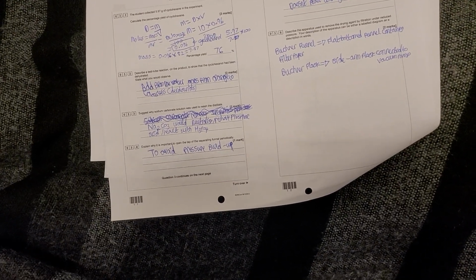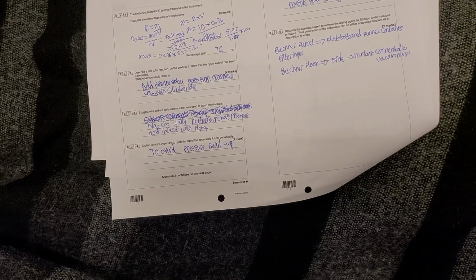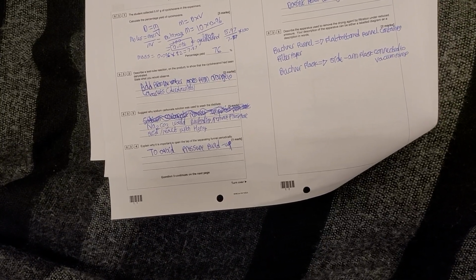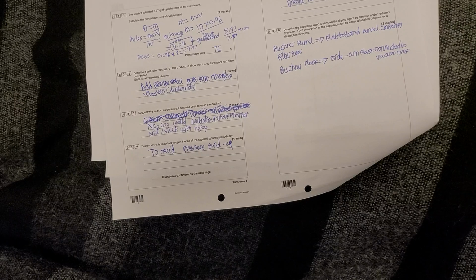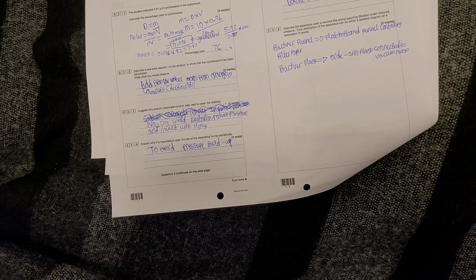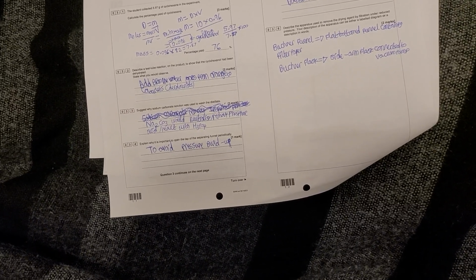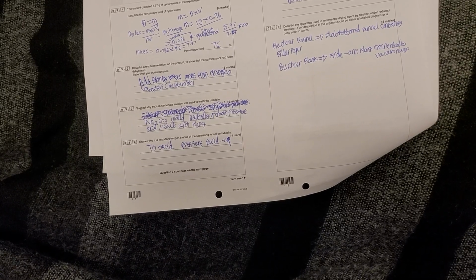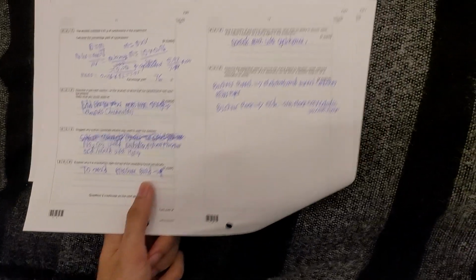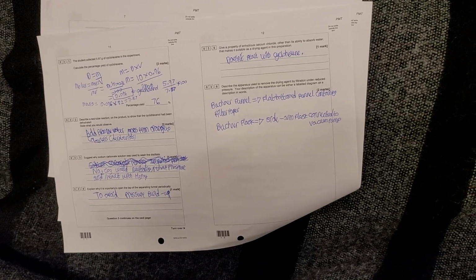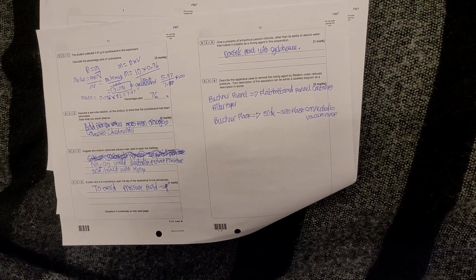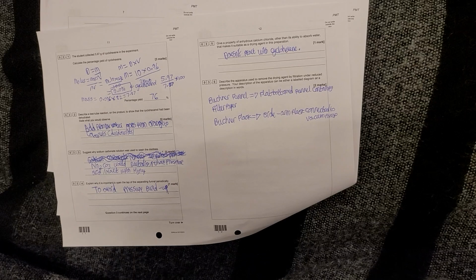Suggest why sodium carbonate solution was used to wash the distillate. Sodium carbonate would neutralize / remove phosphoric acid / react with H3PO4. Explain why it's important to open the tap of the separating funnel periodically to avoid pressure buildup. Give a property of anhydrous calcium chloride, under its ability to absorb water, that makes it suitable as a drying agent in this preparation: it doesn't react with cyclohexene.